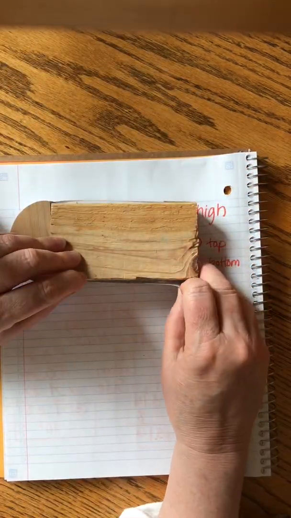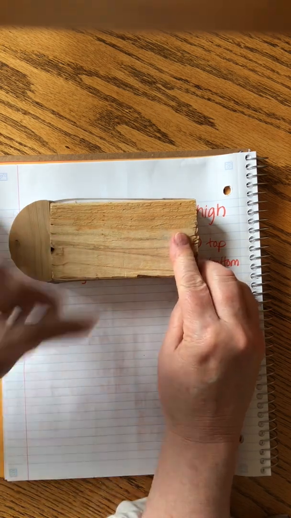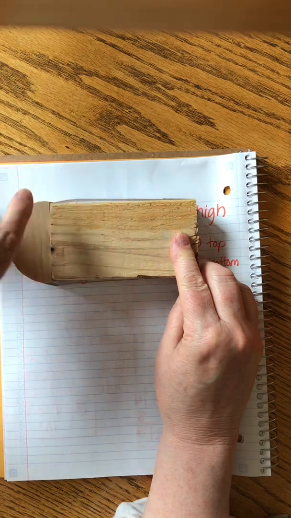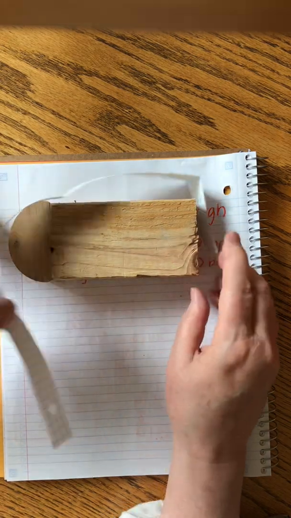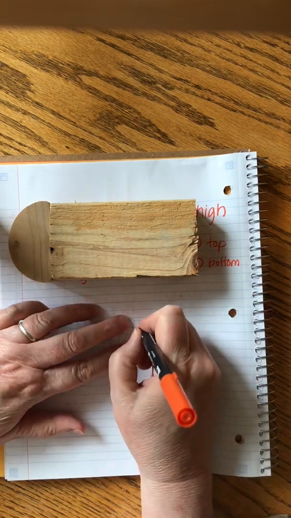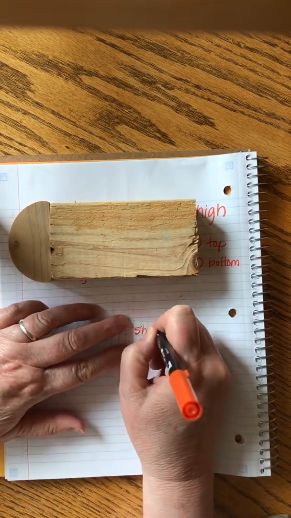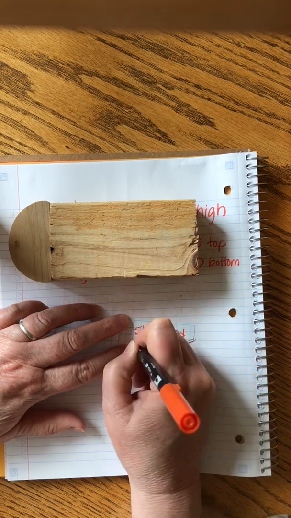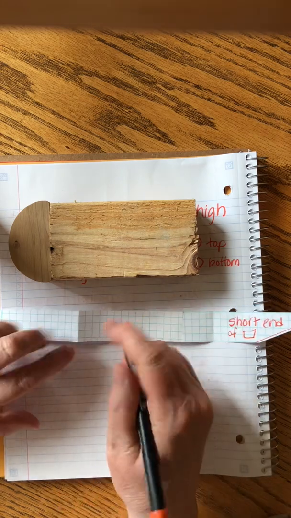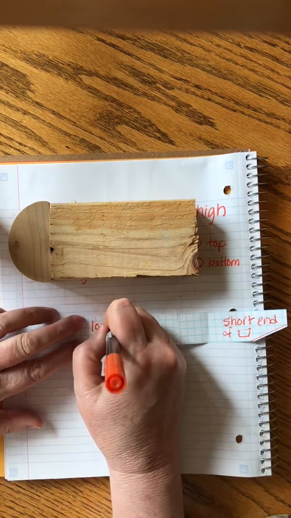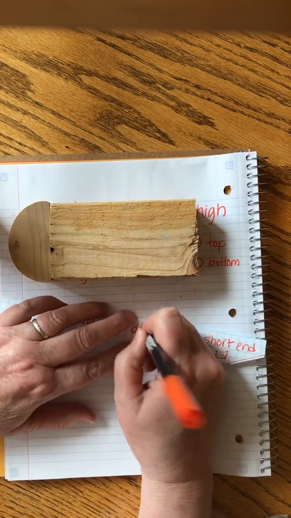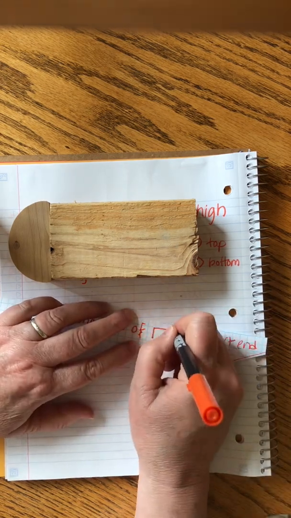Okay, so now I have a map of this shape. It shows me where the different sides of the rectangles are, and then it shows me the part that is going around here. So I'm gonna label them. This is the short end of the rectangle. This is the long side, end. Doesn't matter. I'm just using words that feel natural to me.